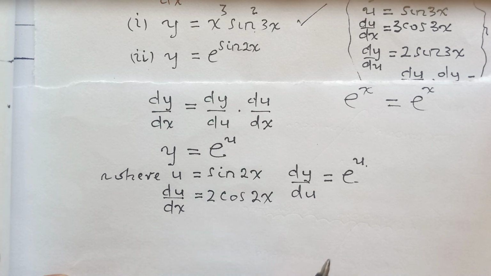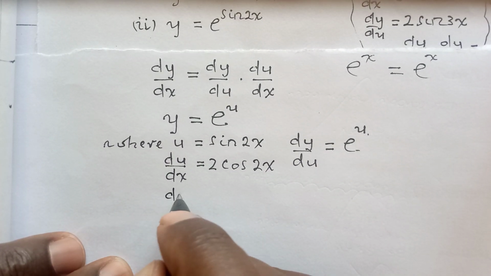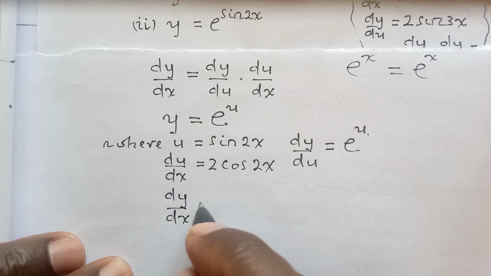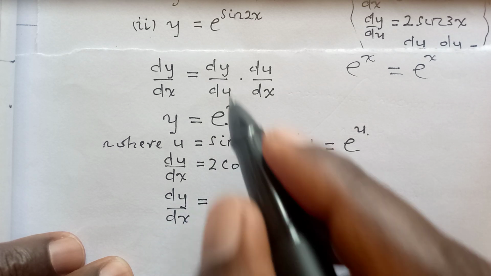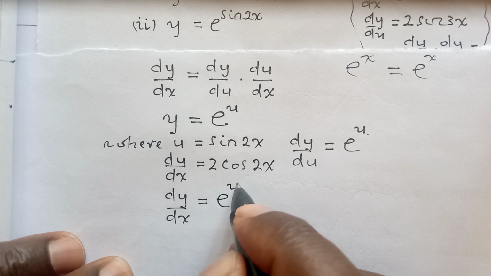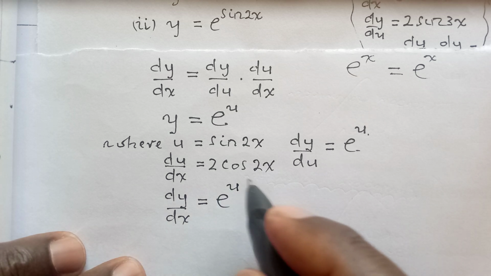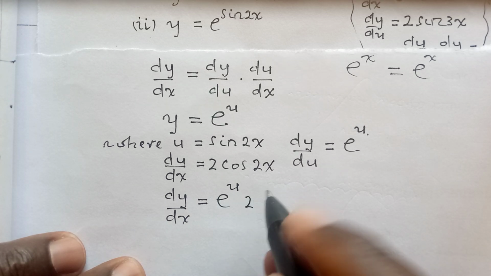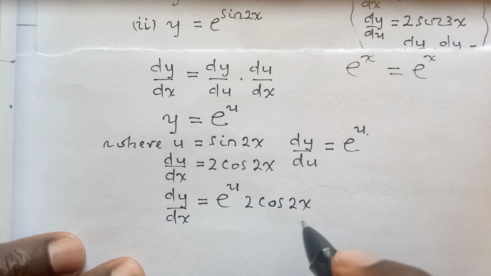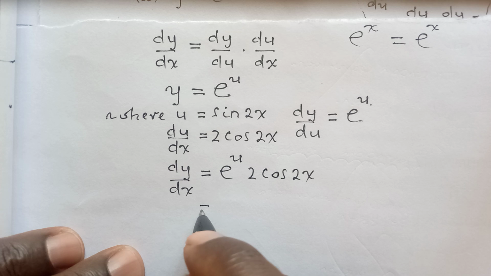And so using the chain rule now, dy dx is going to be dy du is e raised to u, du dx is 2 cos 2x.